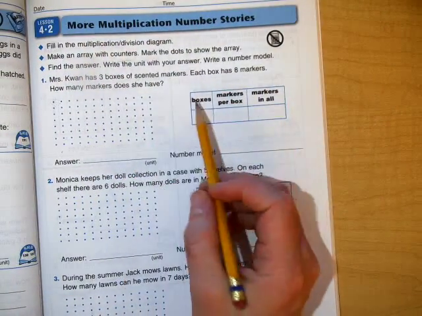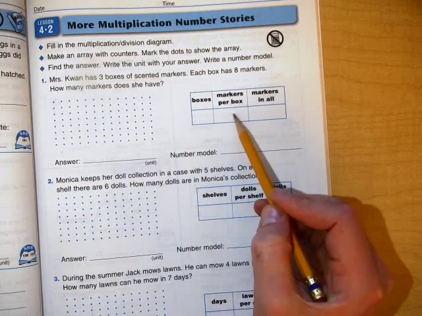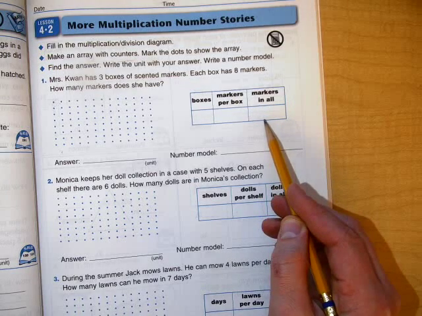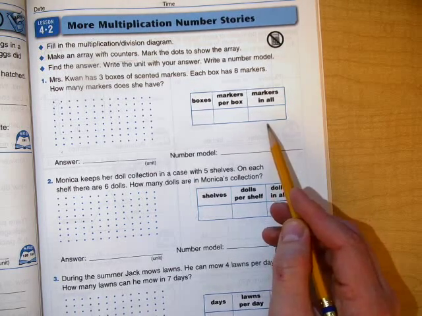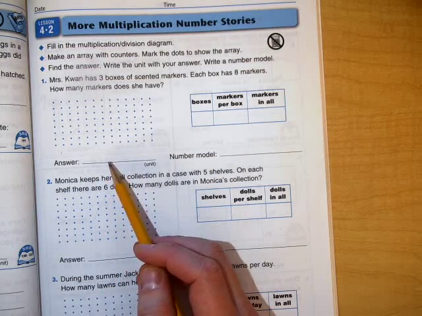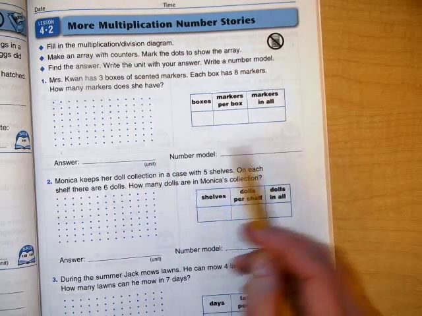And then you read the problem. How many boxes? It tells you. Okay, each box has 8 markers. Put that in there. How many markers in all? That's what you want to know. That's your question mark. Right there. Okay, and then you write the answer down, what we came up with for an answer. Okay, the unit, what it's in, and then the number model. Okay, you put that right there.